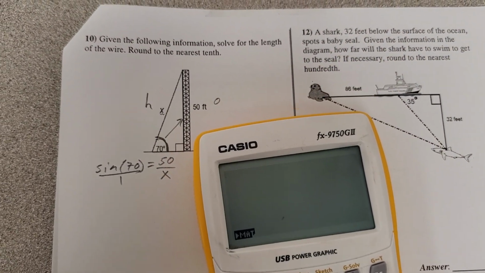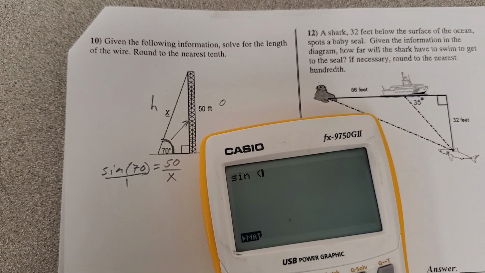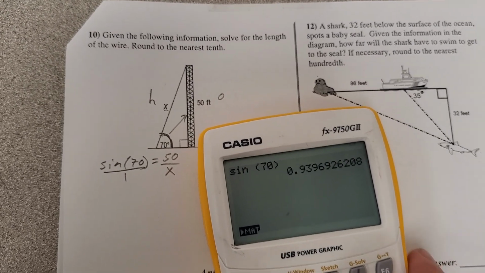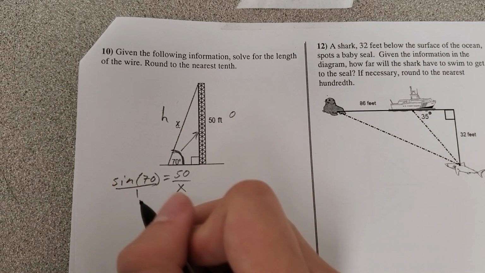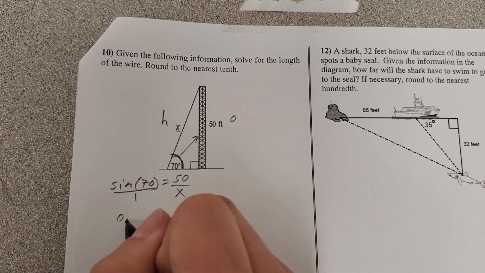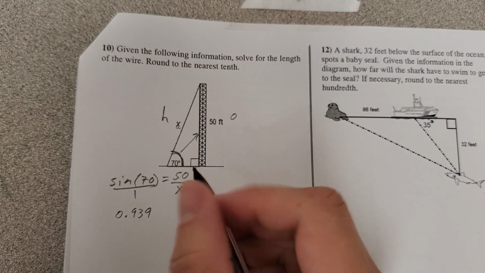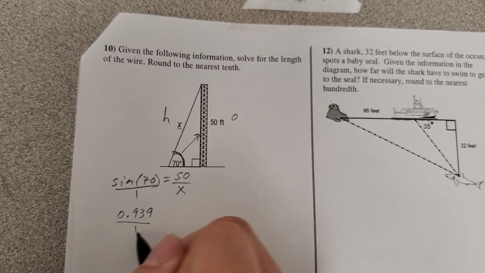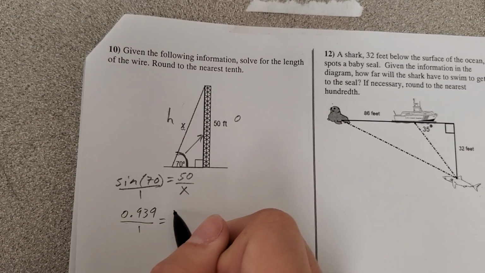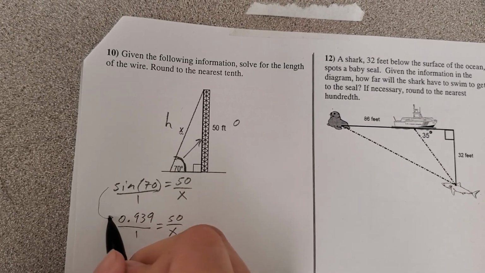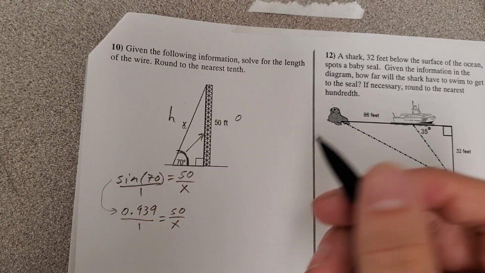Sine of 70 is equal to 0.939. So 0.939 over 1 is equal to 50 over x. The only thing that I did was just replace this by that.